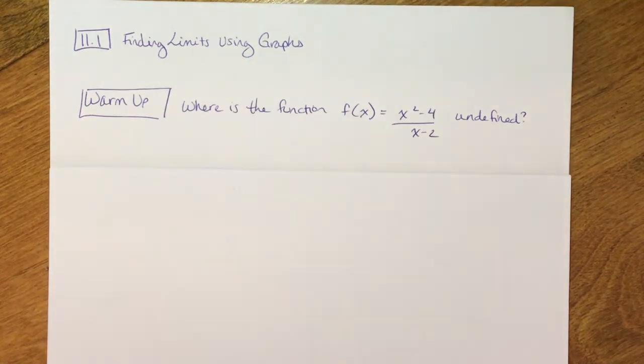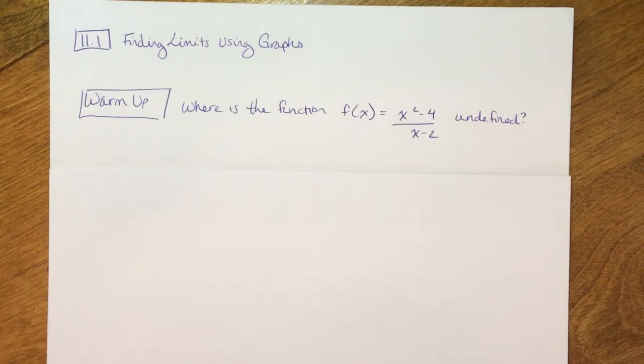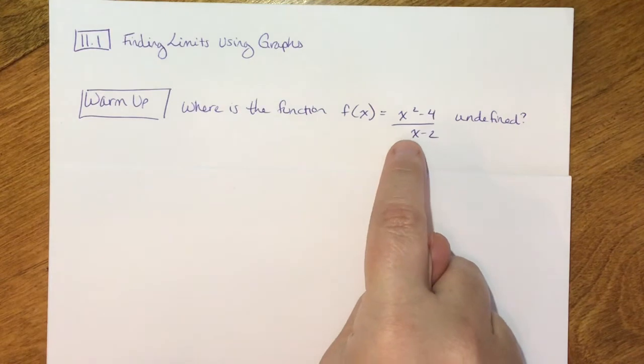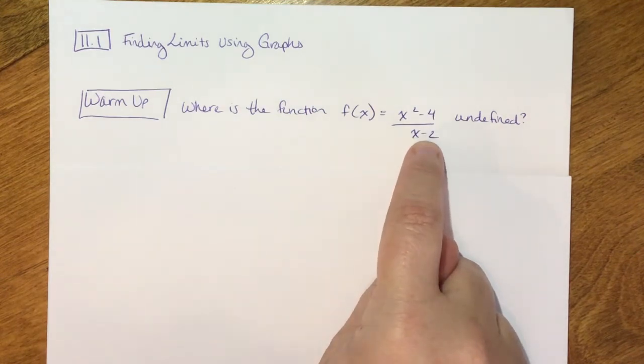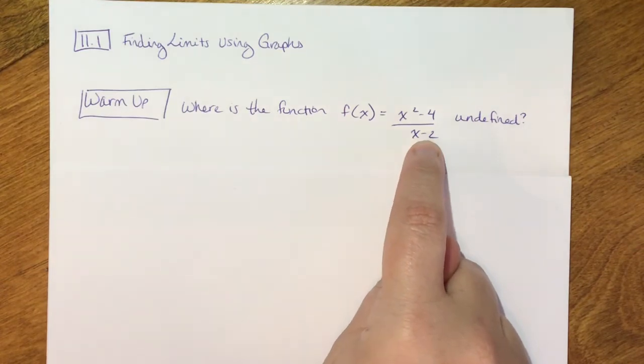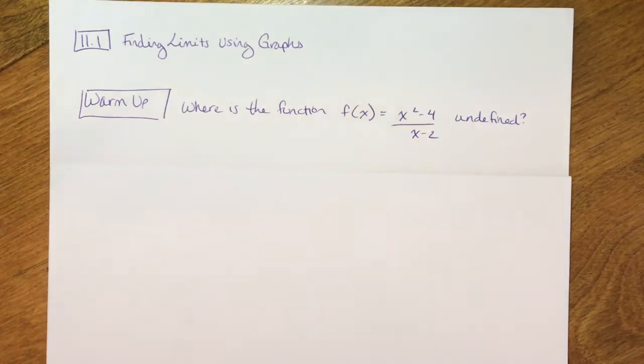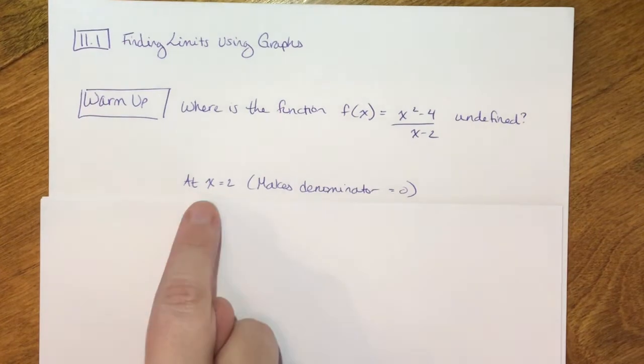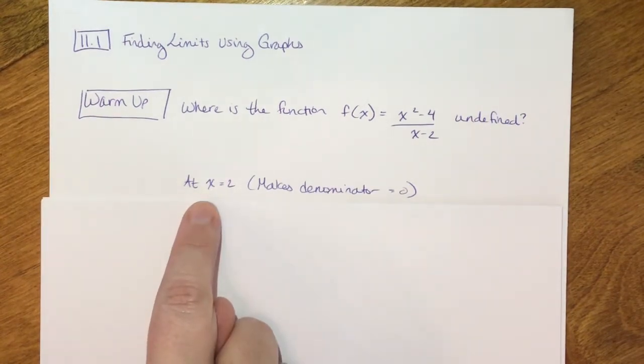Okay, so what we have here is a warm-up, though, is just some plain old algebra. So take a minute, if you haven't already, to do this warm-up. Tell me where that function is undefined. So you decided it was undefined at x equals 2, right? Why at x equals 2? Well, because if x equals 2, the denominator 2 minus 2 is 0. And I know that the function's not defined if I divide by 0. Okay, so it's undefined at x equals 2 because that makes my denominator equal 0.